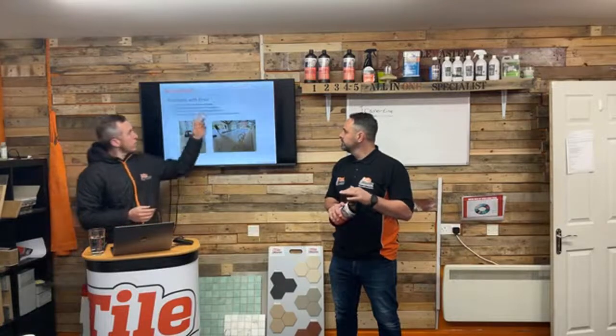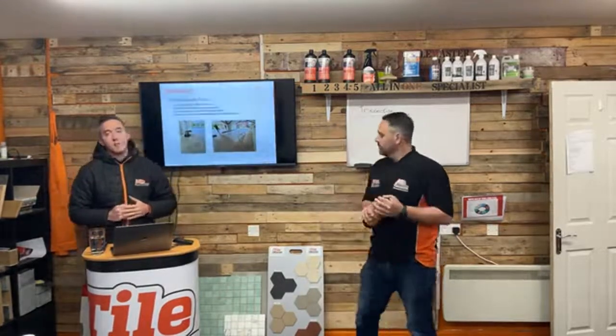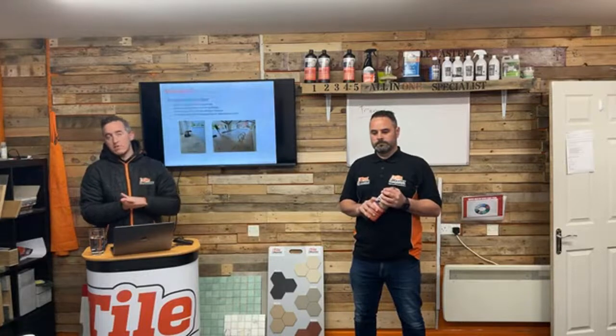To speed that process up as well, we can also combine it with a diamond pad. What the diamond pad is going to do is mechanically remove the grout haze, while the product is softening it at the same time, and that's going to speed up your result. So all the end user needs to do is determine what level of sheen is on the travertine, and then make sure we use the specific pad that achieves that finish.